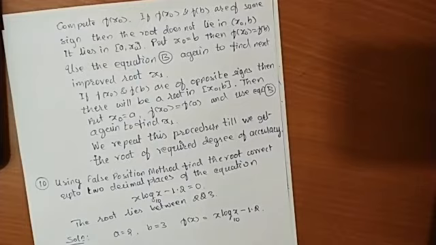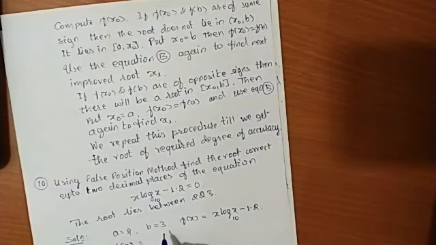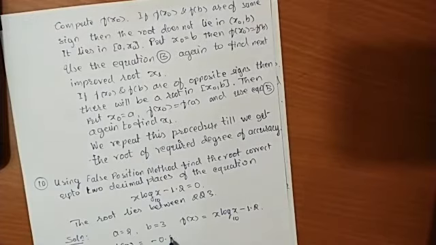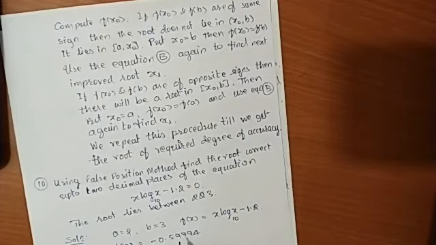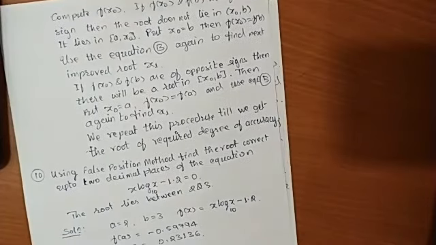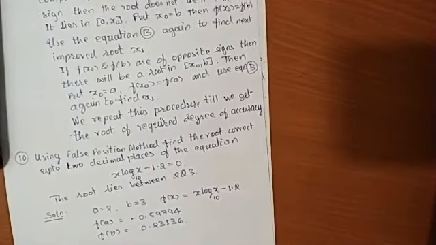So you can easily find out. f of a is minus 0.59794. f of b is 0.23136. Therefore, f of a is negative, f of b is positive. Therefore, definitely there is a root.